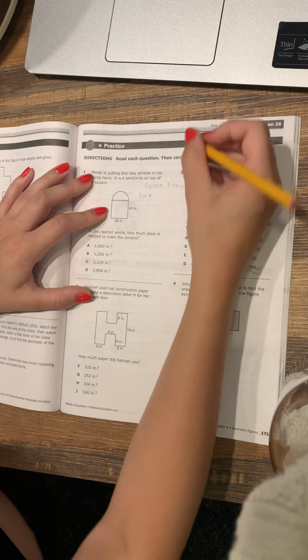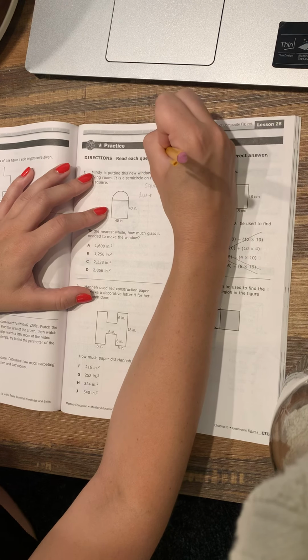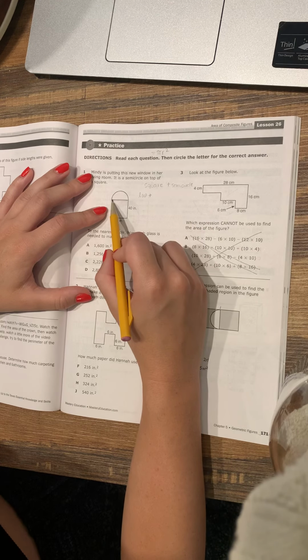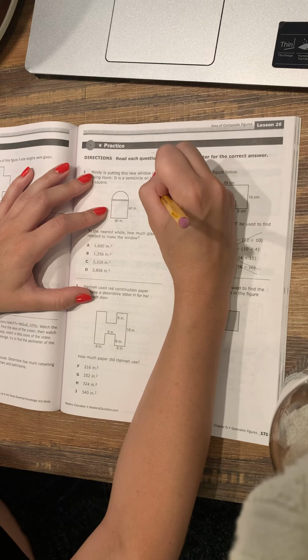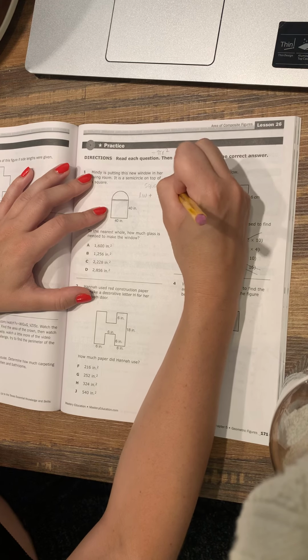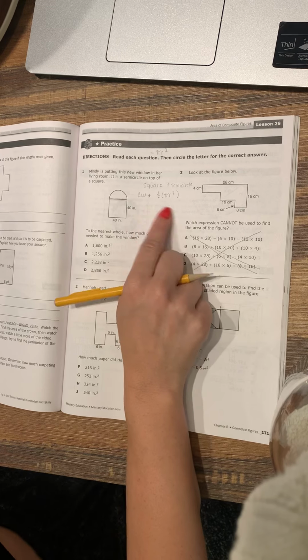Does anyone remember? Okay, for a regular circle, it's pi r squared. That's how you find the area of a regular circle. But this is a semicircle, which means it's half of a circle. So instead of pi r squared, I'm gonna do 1/2 times pi r squared, right? So that's what my formulas are for these. Now I can just fill in the numbers that I have.